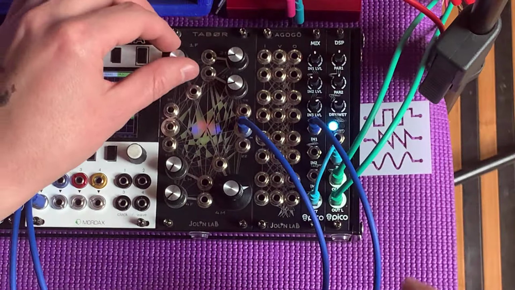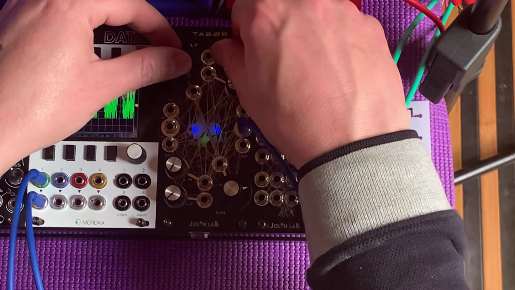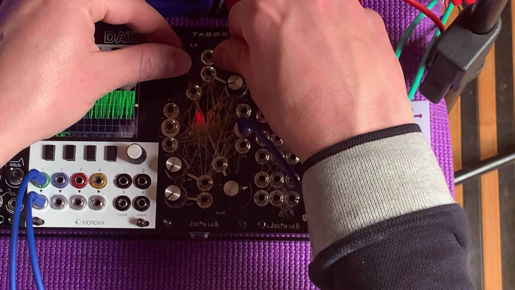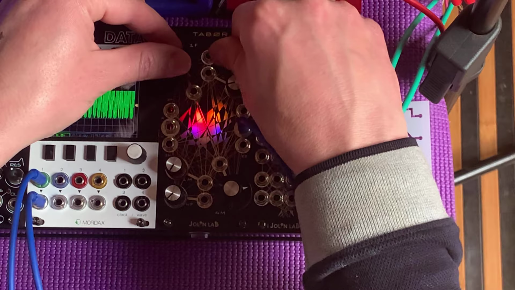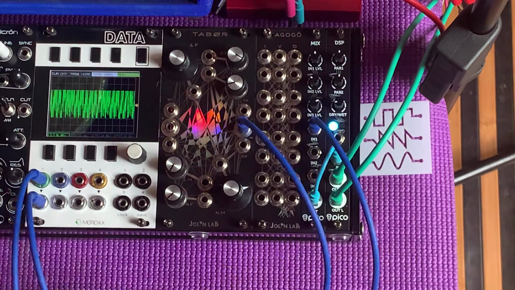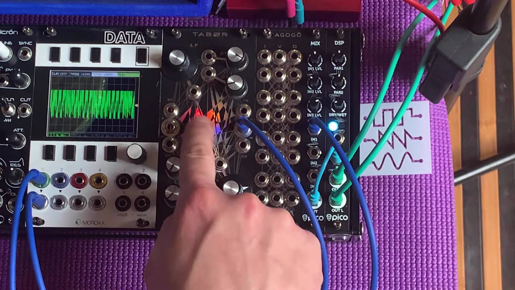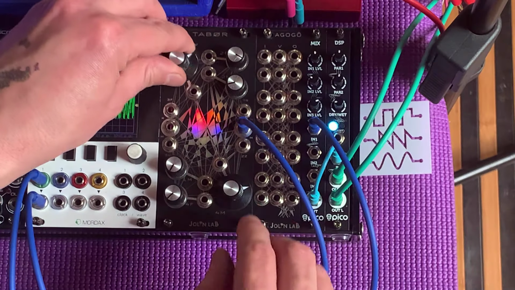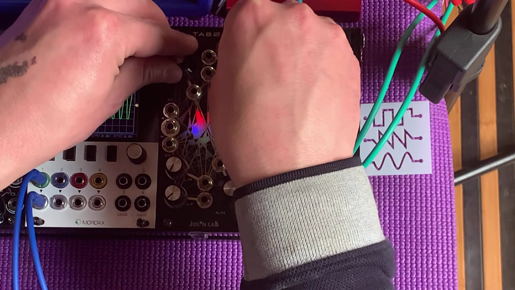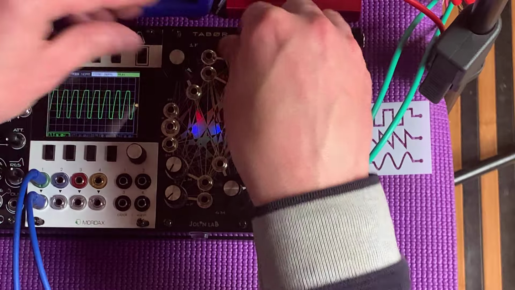Now let's fiddle with oscillator number 1 here. So as you can see, it's not really linear, it's kind of crazy. By the way, each oscillator is represented by an LED in here, so you can kind of watch them do their thing too, as well as listening.